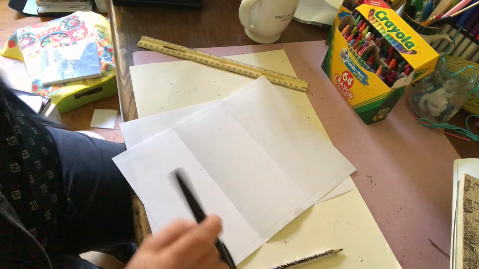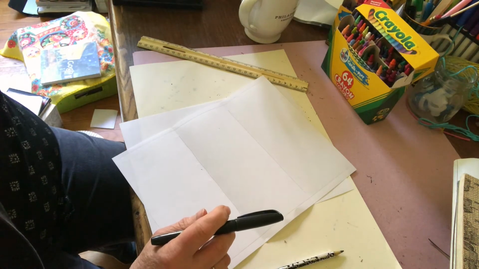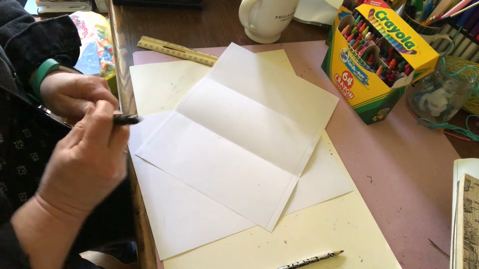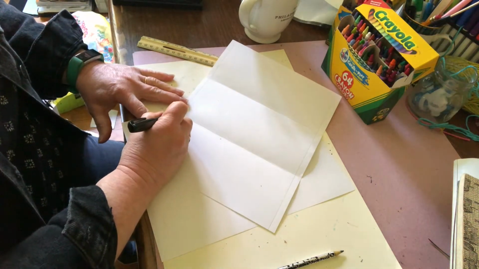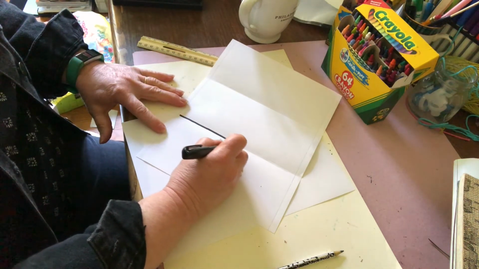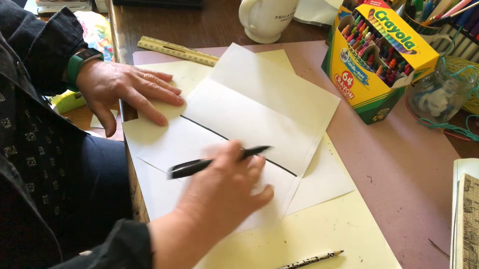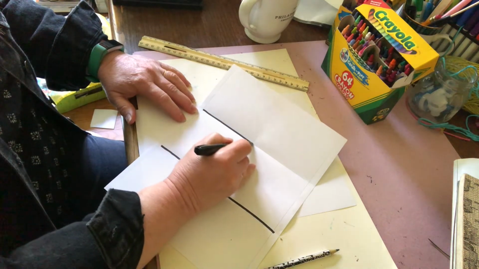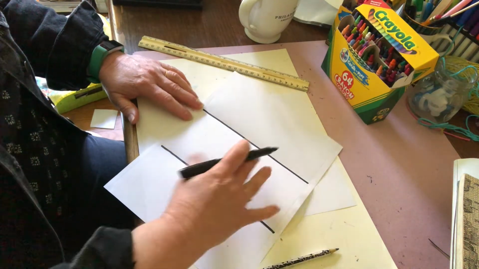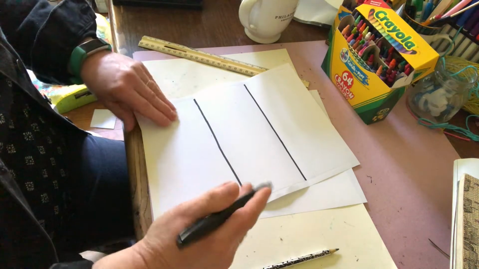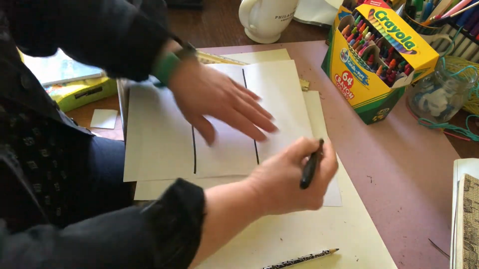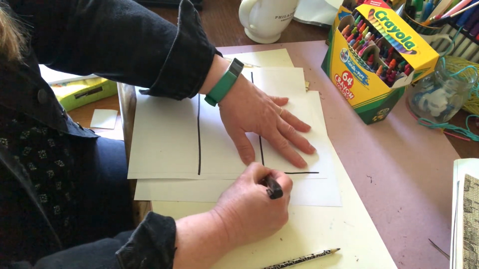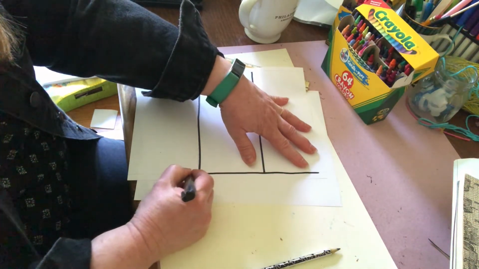Okay, I'm going to use my black marker to show you what I've done here. I folded my paper into thirds, but I want 3 separate sections. So I'm going to go over my fold here, over my fold, here's my guideline.